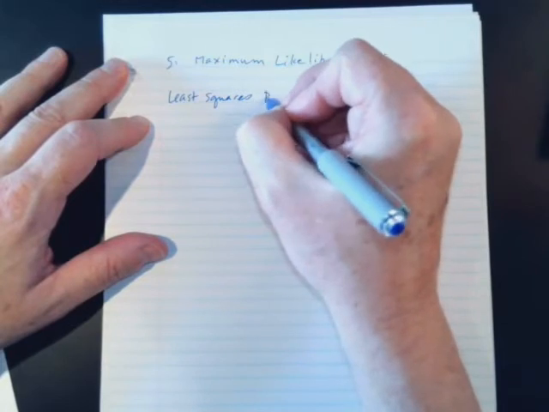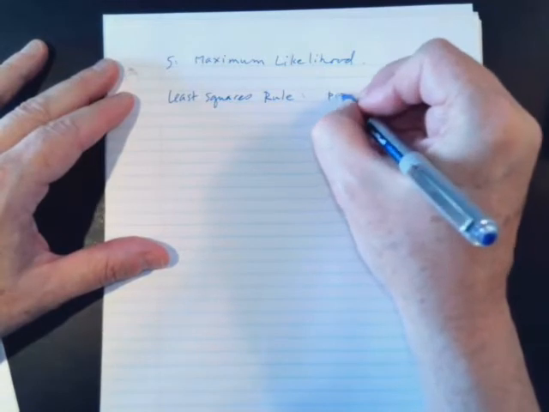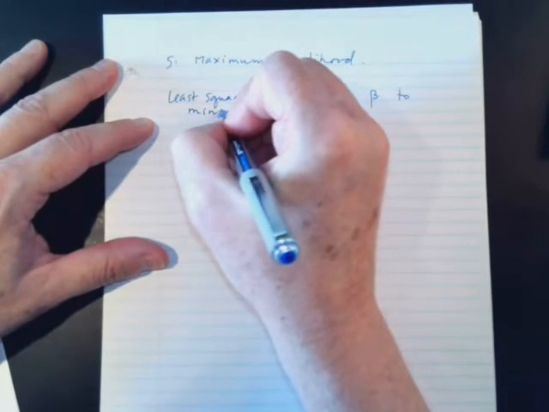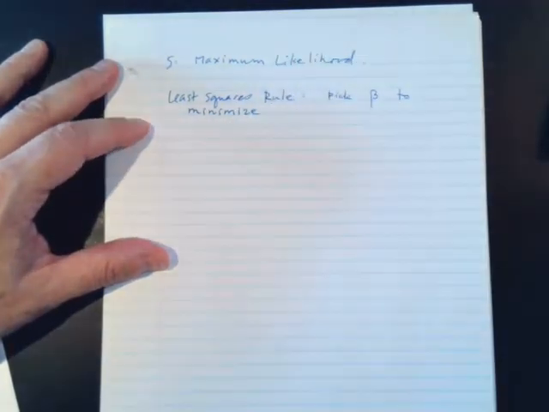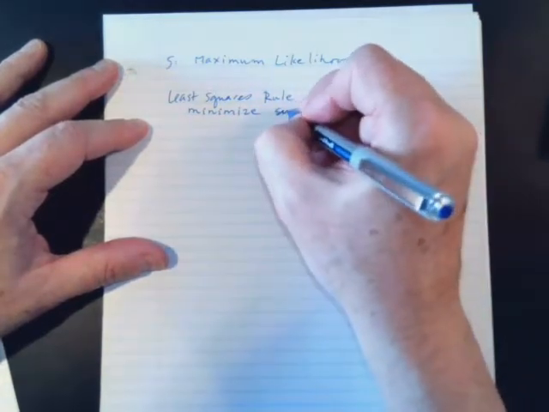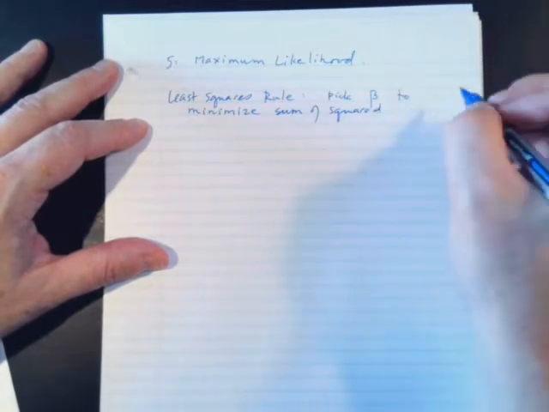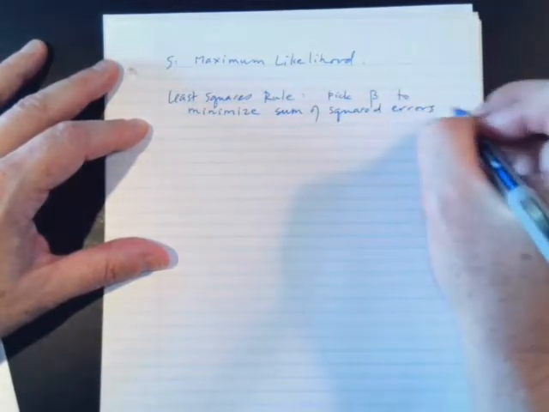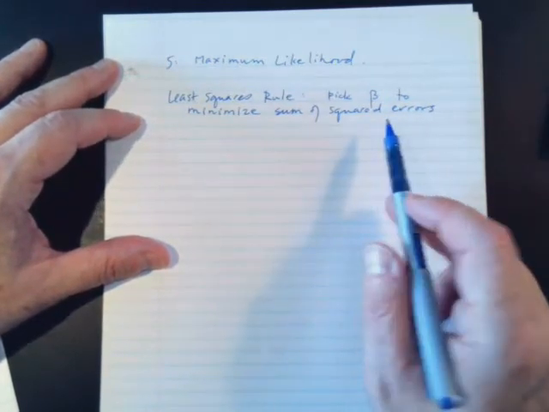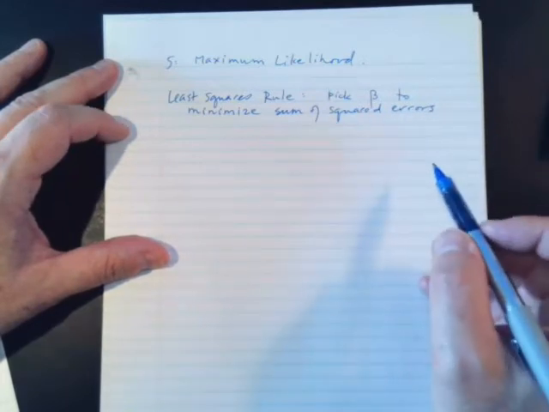And the least squares rule is pick beta to minimize something. Do you remember what? To minimize the sum of the squared errors, or the residuals in the case of the regression model. So it's a solution to a calculus problem, minimize the sum of these squared terms.